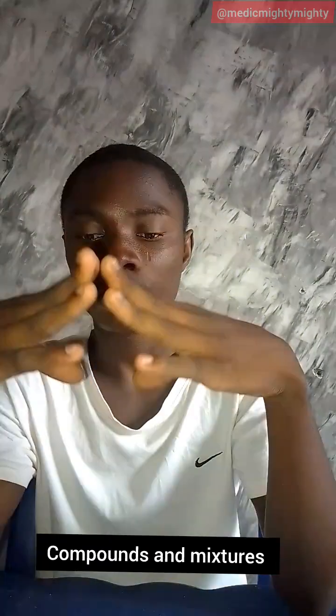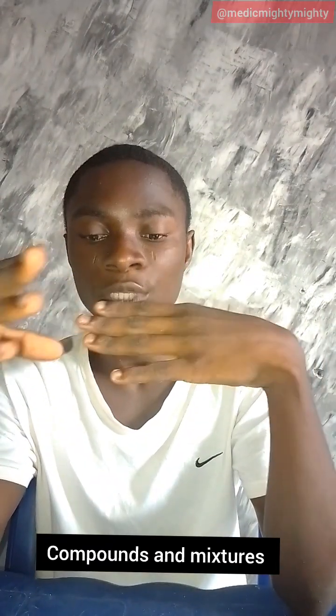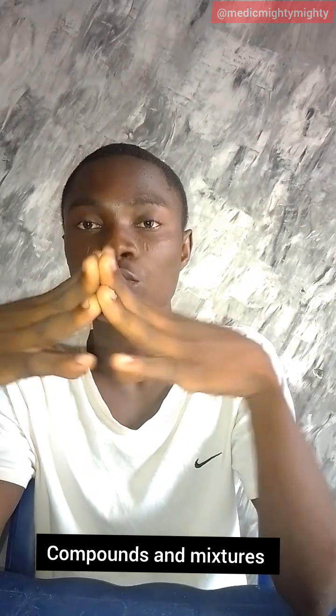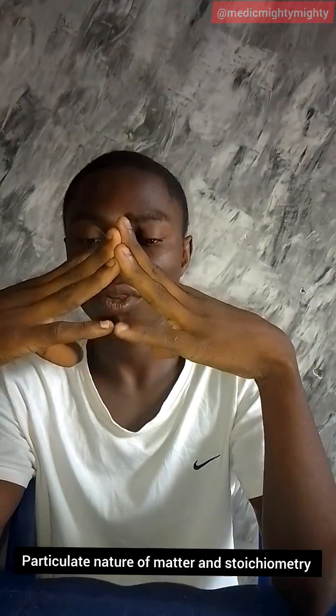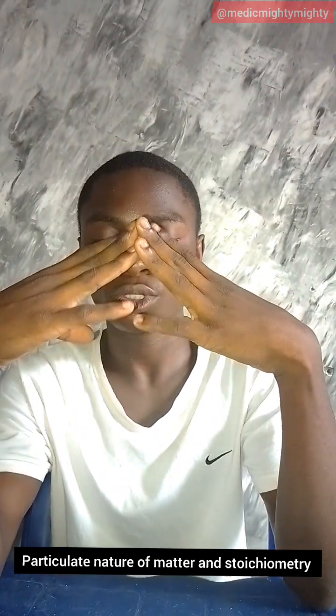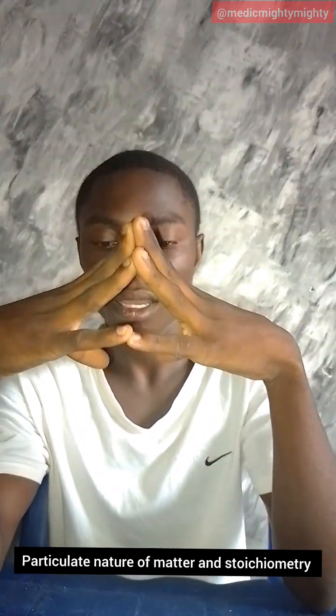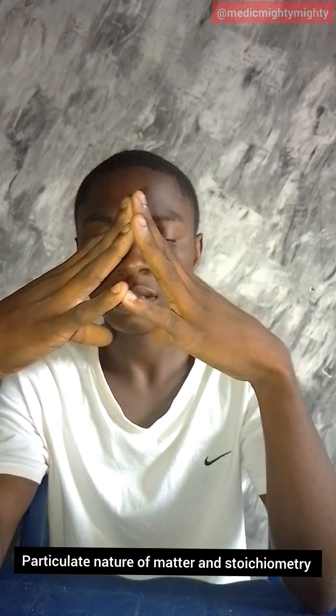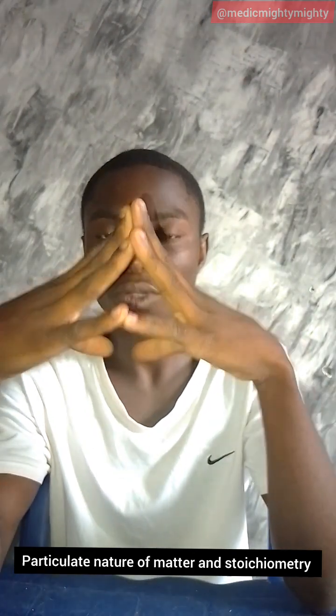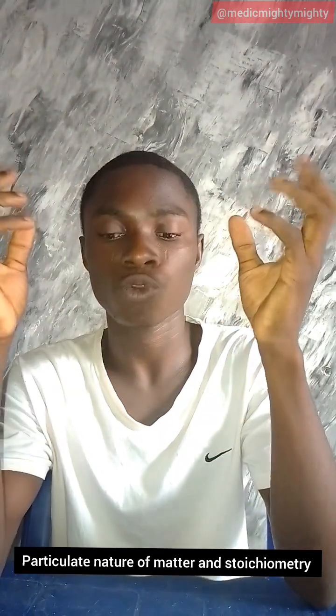Know what is a mixture, know the difference between mixture and compound. Then number 2 is particulate nature of matter and stoichiometry. Under the particulate nature of matter, know the theory of matter, or Dalton's theory. Then know stoichiometry. Under stoichiometry, you have to know the mole concepts, and some even know the excess and limiting agents.